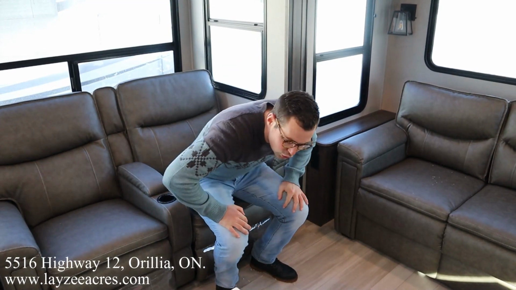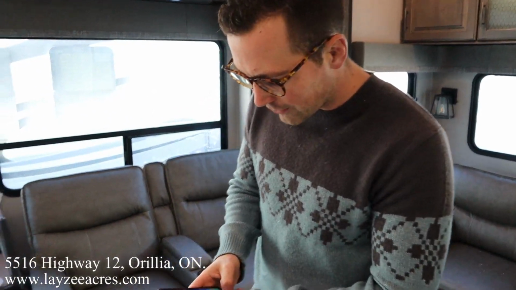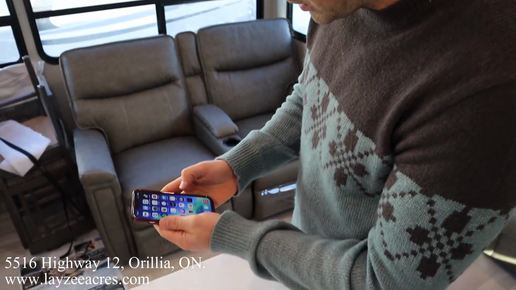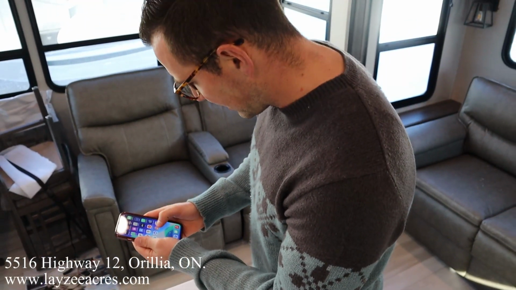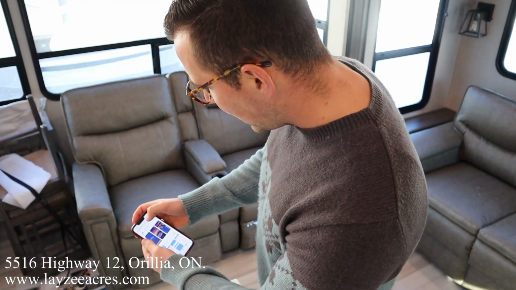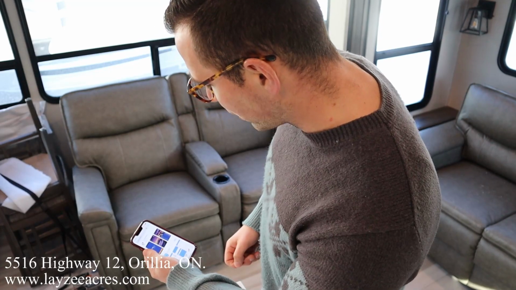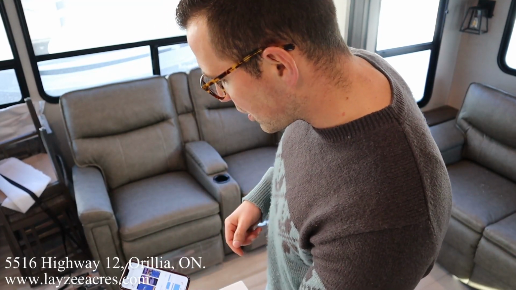First thing is you can download an app on your phone. Now I've got an iPhone, not a big deal, I'm pretty hip. But first thing you want to do is find your app store, click on that, type in One Control, and then you're going to be able to download the One Control app. So we're going to do that here live.